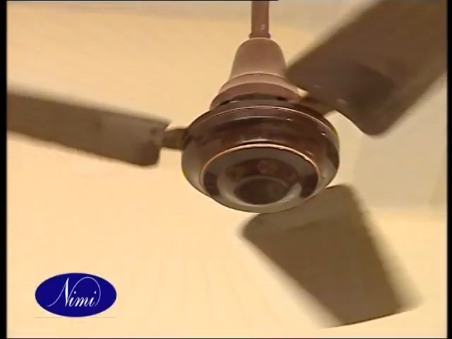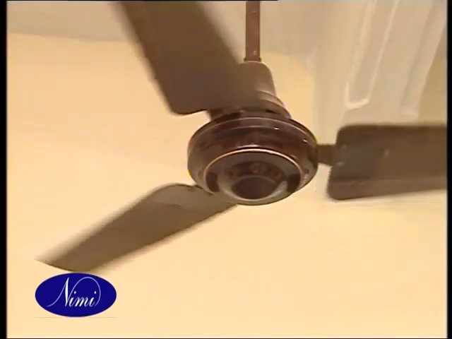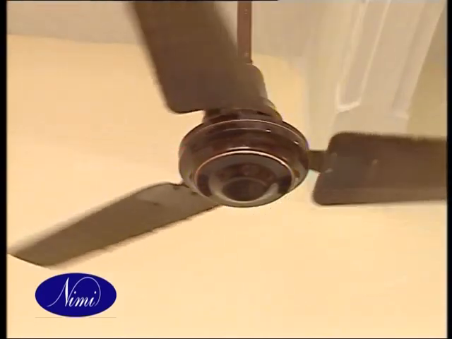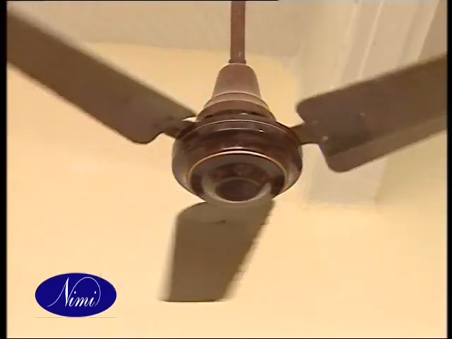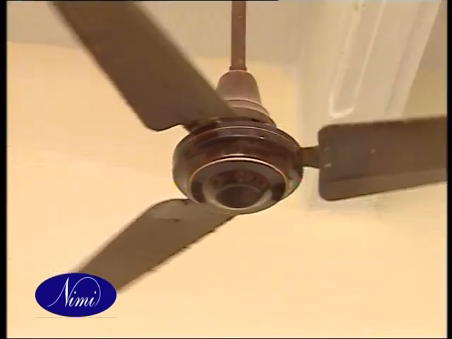In this section, we are going to see the construction of a ceiling fan, the dismantling procedure of a ceiling fan, and the general faults that can occur in them. The function of a ceiling fan is to circulate air for cooling purposes. The capacity of a fan is usually expressed by its sweep and wattage.